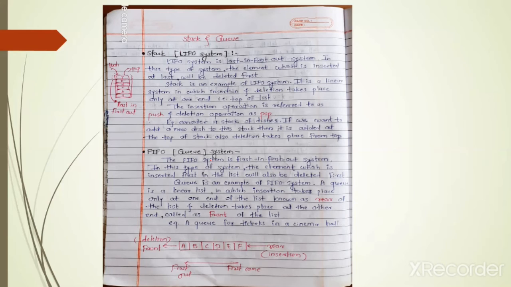In this type of system, the element which is inserted last will be deleted first. Means last in and first out. Stack is an example of LIFO system. It is a linear system in which insertion and deletion take place only at one end, that is the top of the list.